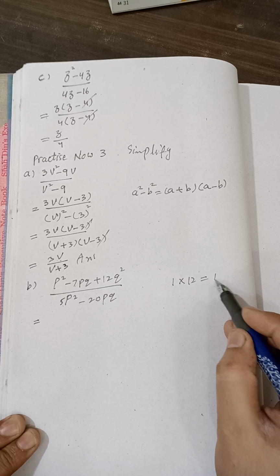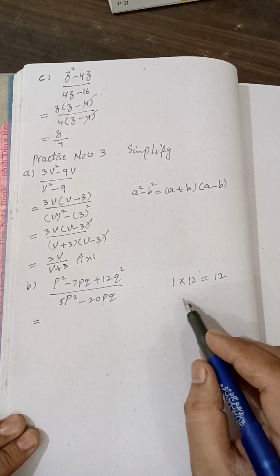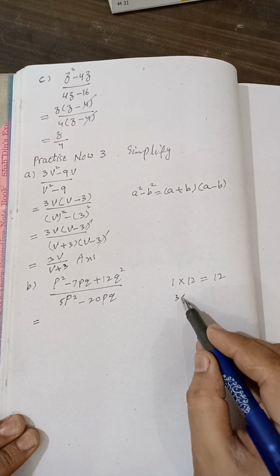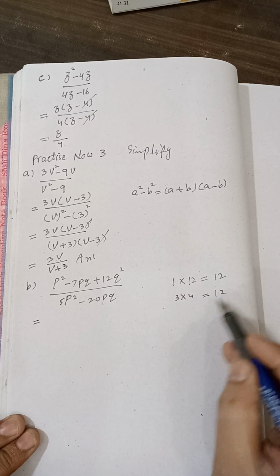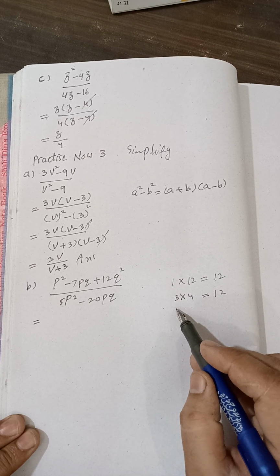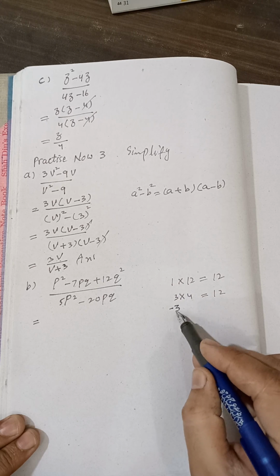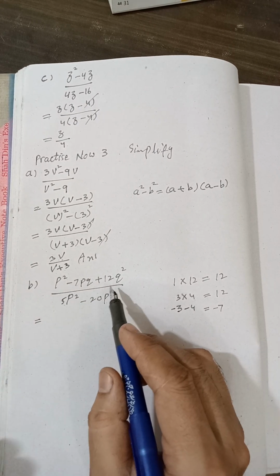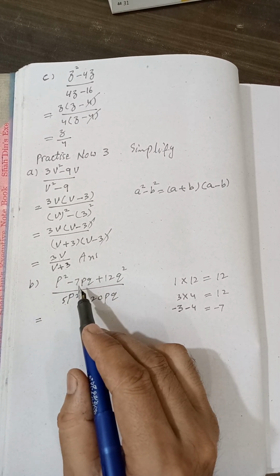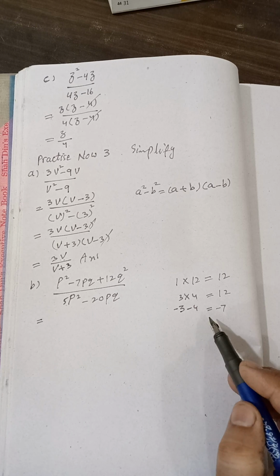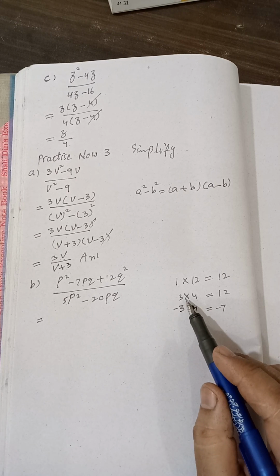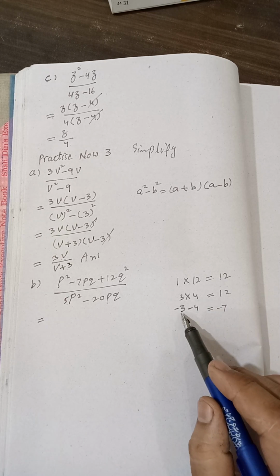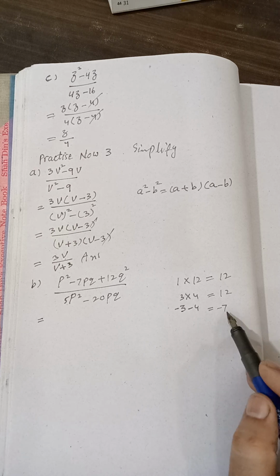The answer is 12 ones are 12. You will make the pair of this 12, that is 3 multiplied by 4 is equal to 12. And if you add these minus 3 and minus 4, the answer is minus 7. So in this way you will factorize this term, the numerator. When you multiply these, 3 and 4 makes 12, and when you add these, minus 3 and minus 4 makes minus 7.